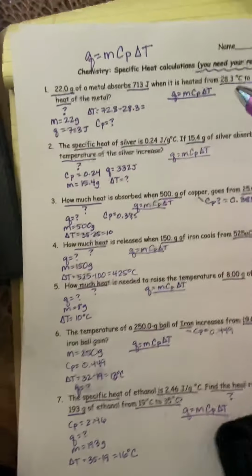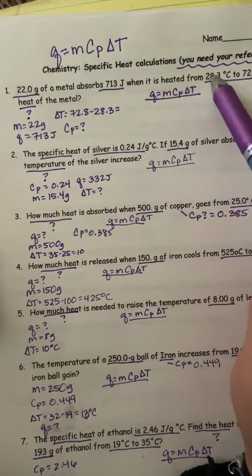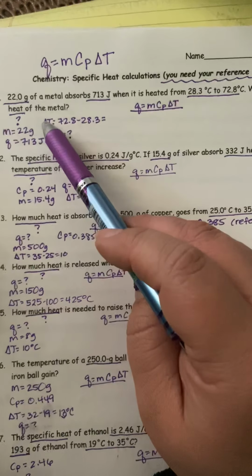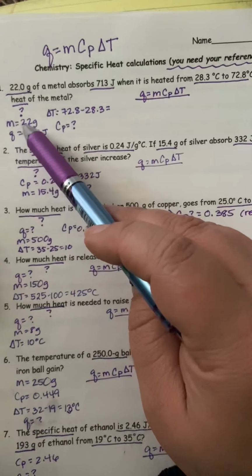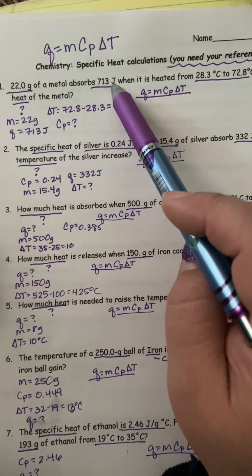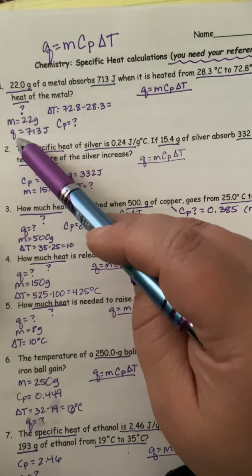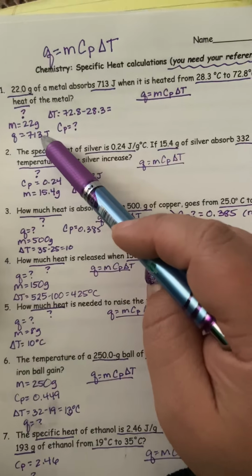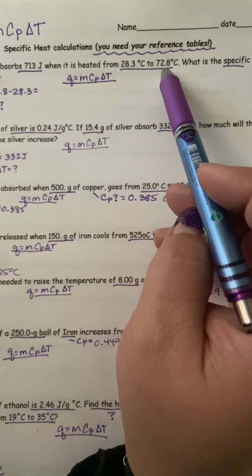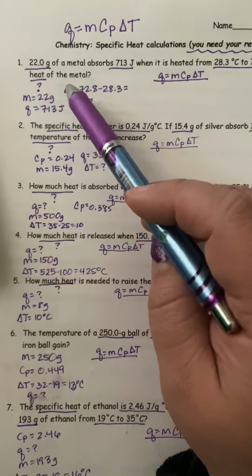So for the first one, you have to underline what you know in the question. 22 grams is always mass, right? So M equals 22. 713 joules. When you see something measured in joules, in this case, we know it is Q, and that's the heat. So 713 joules. When it is heated from 28.3 to 72.8 degrees Celsius, what is the specific heat of the metal?